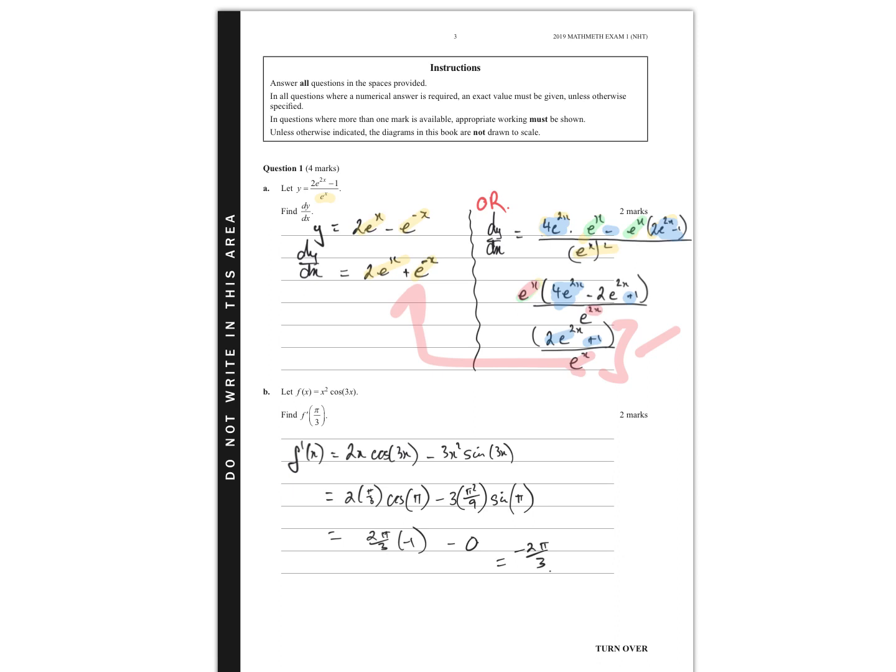Second one, f dash of pi on 3, product rule, derivative of the first function, times the second function, plus derivative of the second function times the first function. All right, so don't forget the derivative of cos is minus sine, or -3. And from that point, instead of trying to simplify, just put your pi on 3 in.